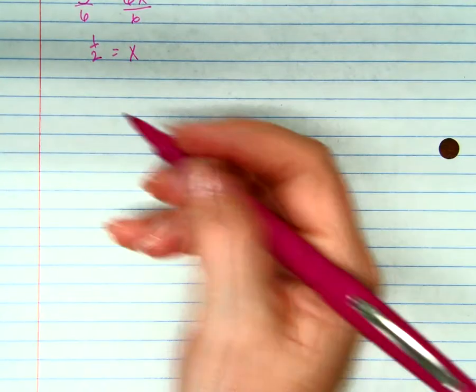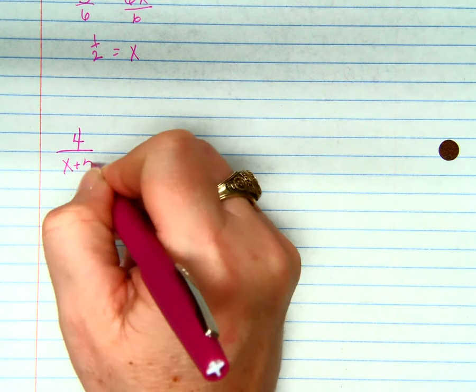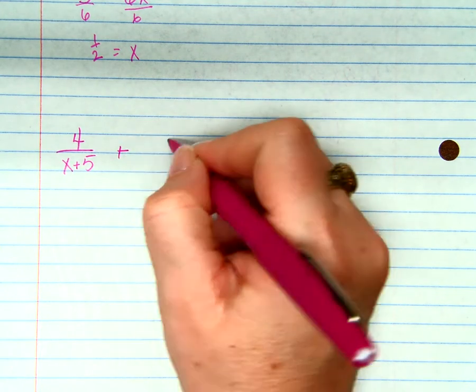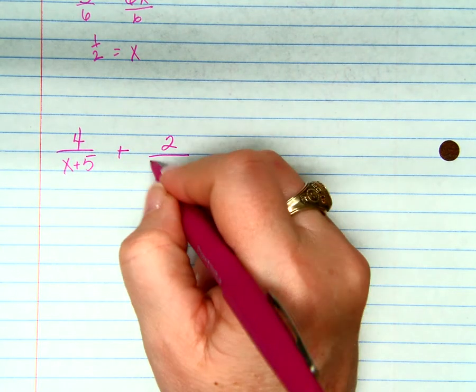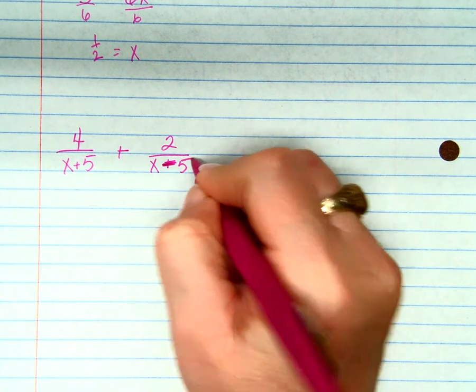Another example of that, because there's lots of different ways that you can have rational functions, rational equations. Oops, that's supposed to be a minus. Pretend that's a minus.